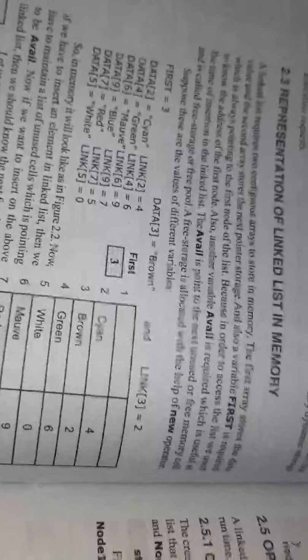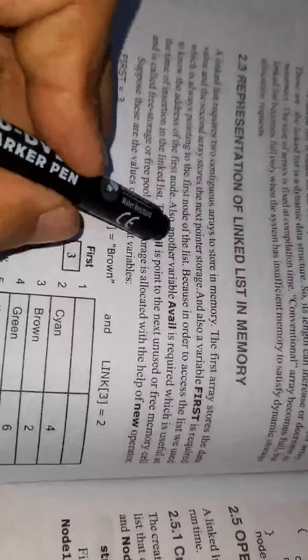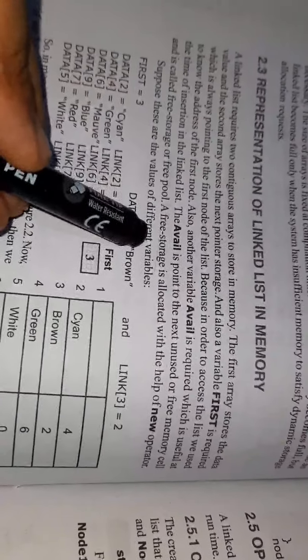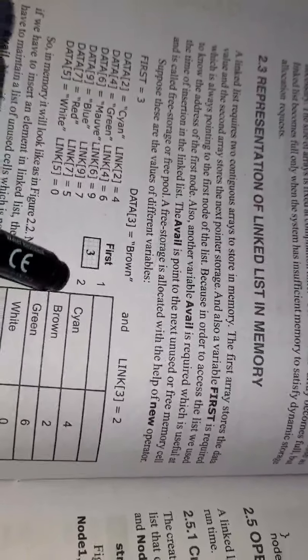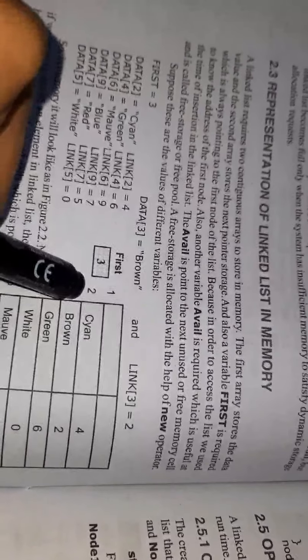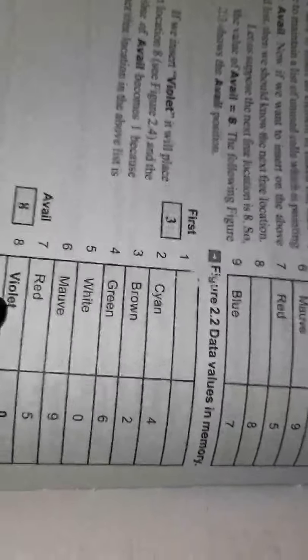Now if suppose you have to enter data in the linked list, then you need another variable called avail. This avail will point to the unused memory space in the memory block. Now in this particular example, you can see that the first block, or the head node, is the color brown, that is array element number 3. And what happens is that when you have to insert a new color, suppose in this case violet, right?